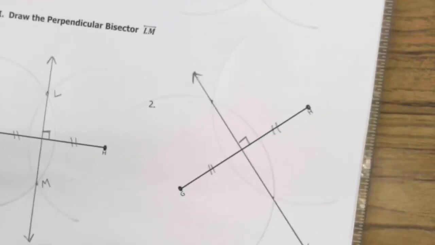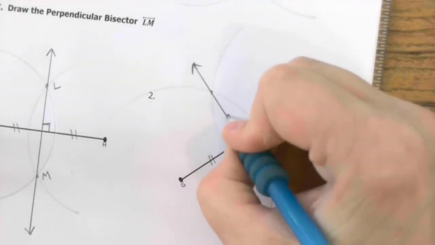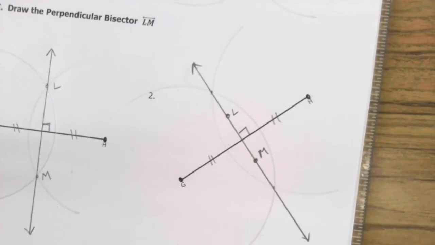And again, we're supposed to call it LM. So I'm just going to label it anywhere. Remember, any two points will work for labeling a line. And that is how you draw a perpendicular bisector.